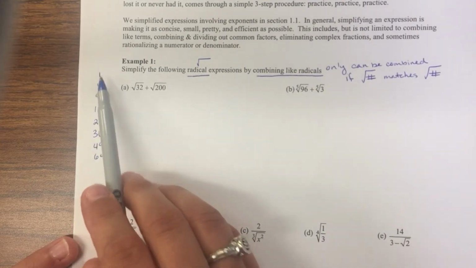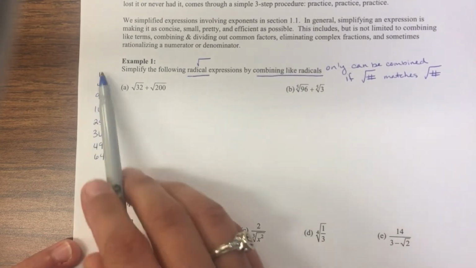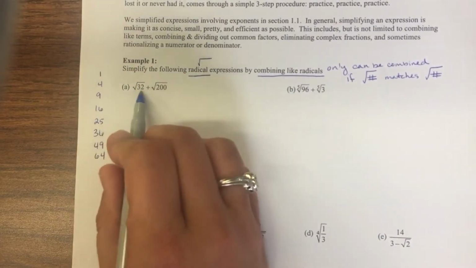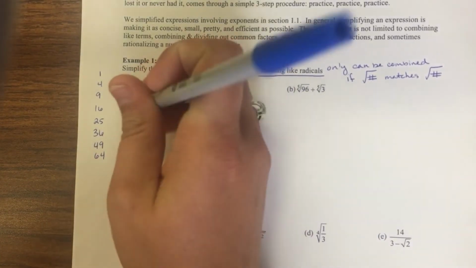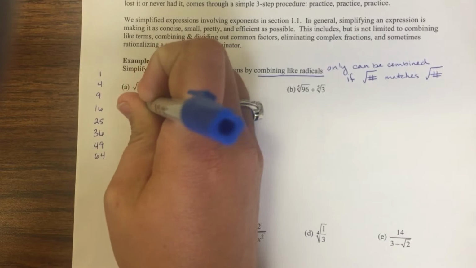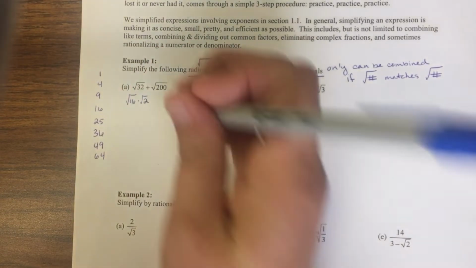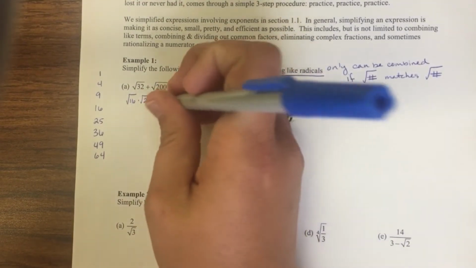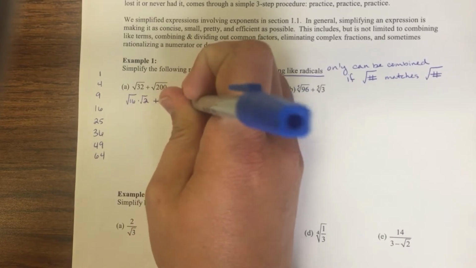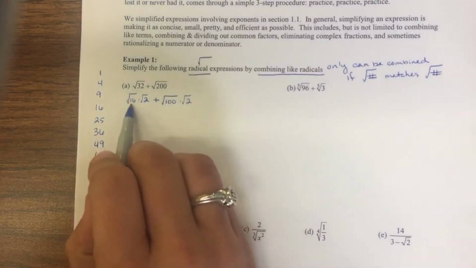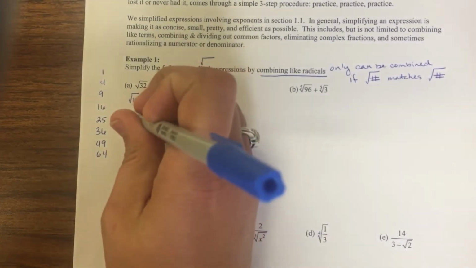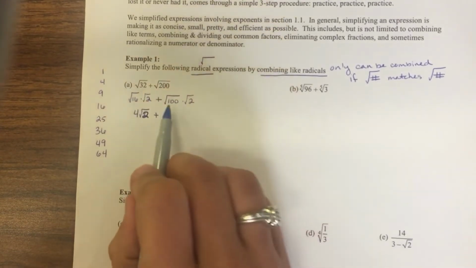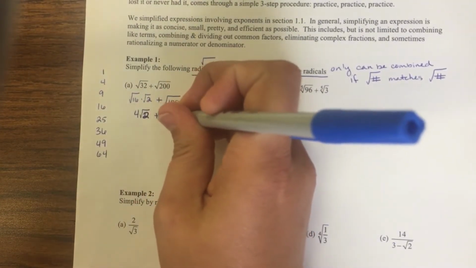So things like 1 times 1 is 1, 2 times 2 is 4, 3 times 3 is 9. So those are perfect squares that you could pull out. This is kind of what I'm doing in my head. I'm looking at the 32 and I'm going, okay, well I know that 16 goes into 32. So I know I could break this square root into the square root of 16 times the square root of 2, because 16 times 2 is 32. I could also break the 200 down into the square root of 100, which is a perfect square, times the square root of 2, right? Well, the square root of 16 is 4, so this piece is 4 square roots of 2, okay? The square root of 100 is 10, so this piece is 10 square roots of 2.